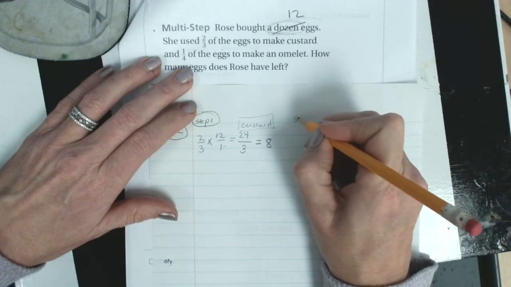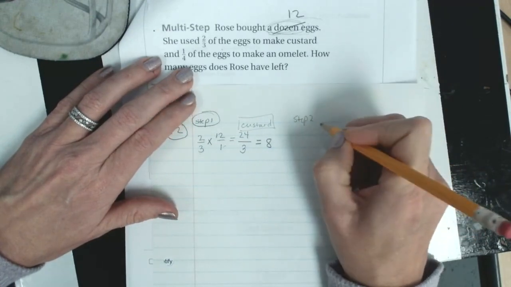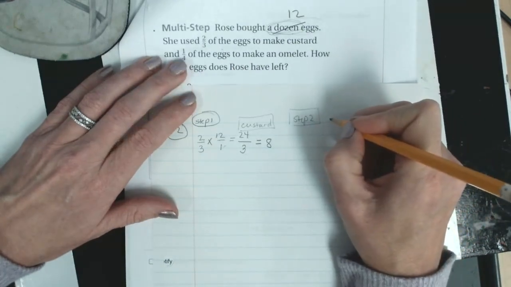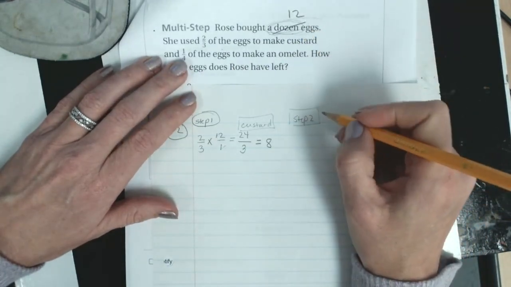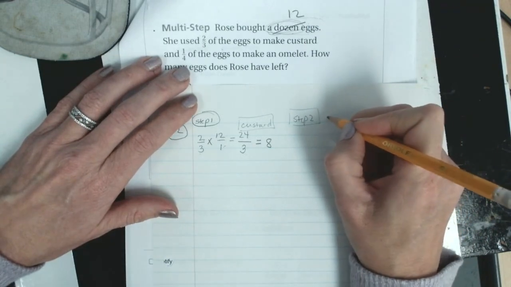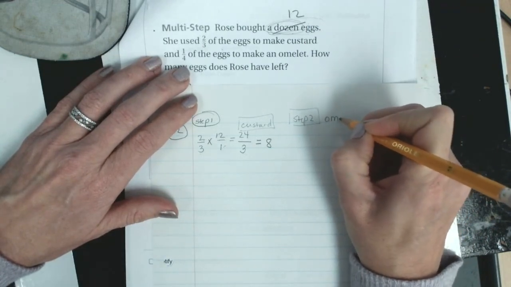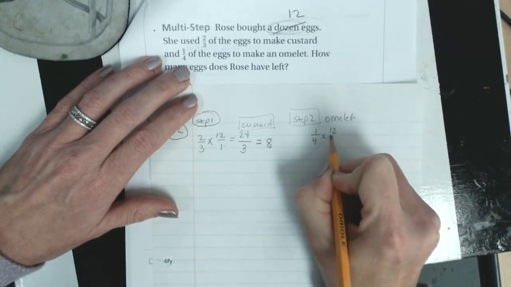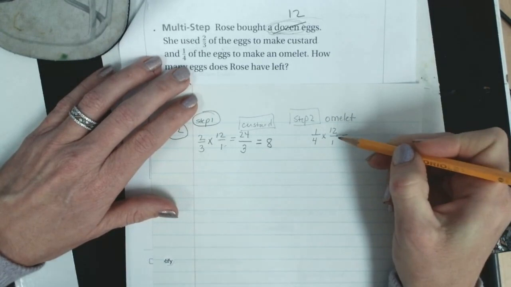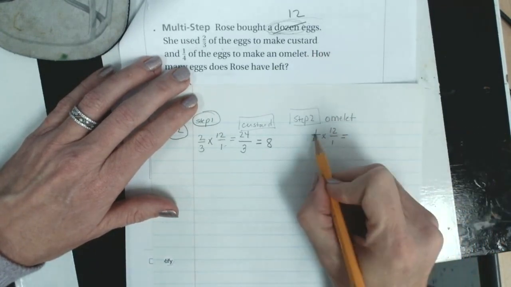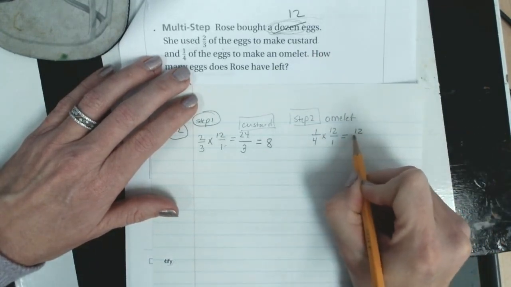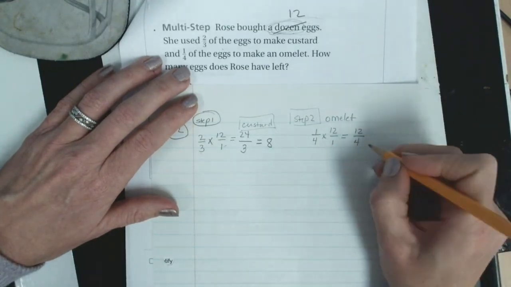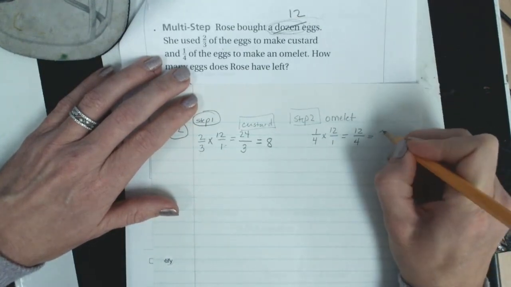Now step 2 is to figure out how much she used in the omelet. So I'm going to use the same process. She used 1/4 of the 12. So we're multiplying 1/4 times 12, figuring out that fractional part of 12. So this is going to be omelet and 1/4 times 12 over 1. I went ahead and combined step 1 when I wrote it. 1 times 12 is 12. And 4 times 1 is 4. 4 can go into 12 3 times.